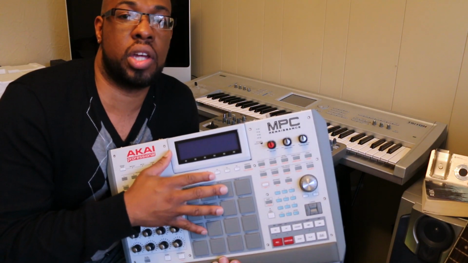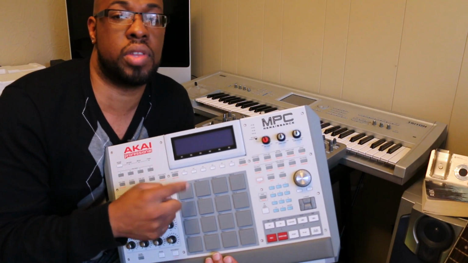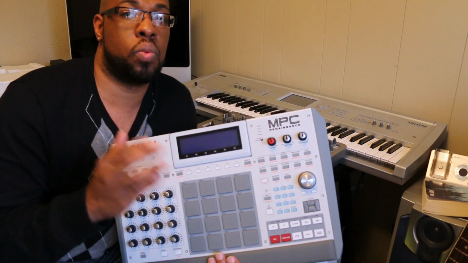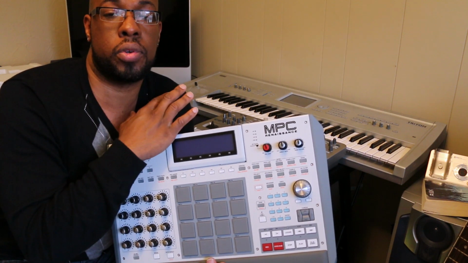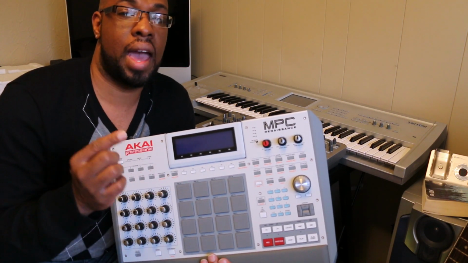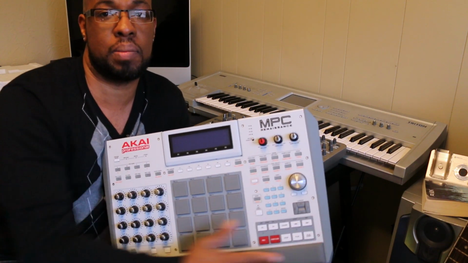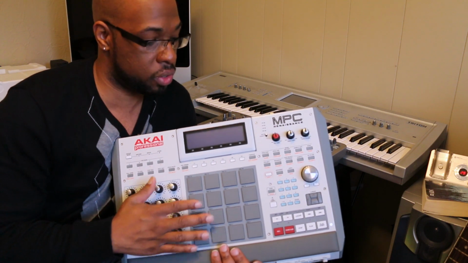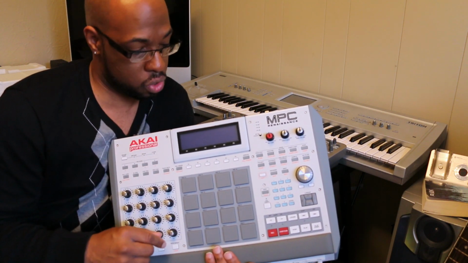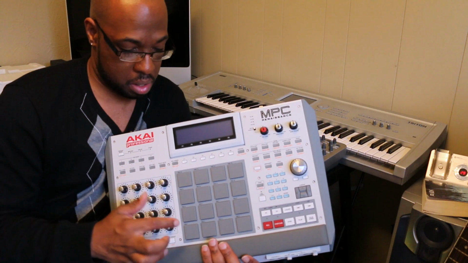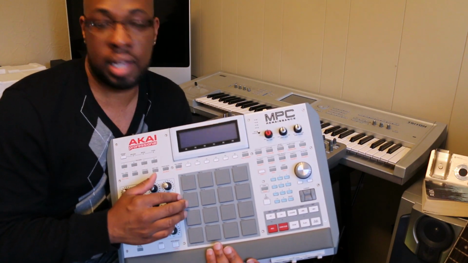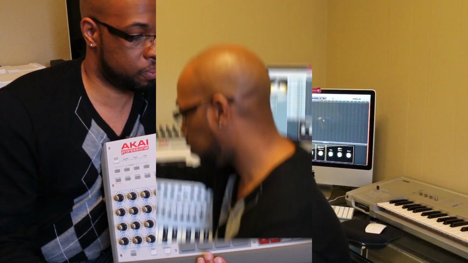I have a different video that covers the setup of this. This one comes with its own software. It comes with MPC software, in which once you run the software through your computer, you set up all the drivers, you plug this in, and everything is automatically MIDI mapped. All of these knobs and faders and pads are all assigned, and the only thing you would need to do is assign different sounds to these different pads in the customized order that you want.